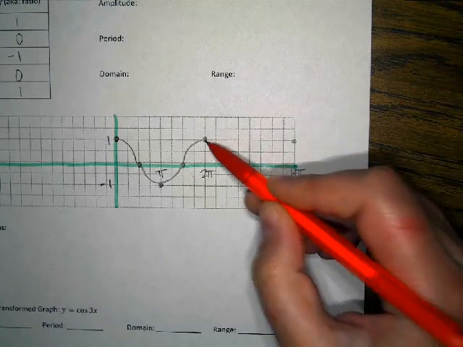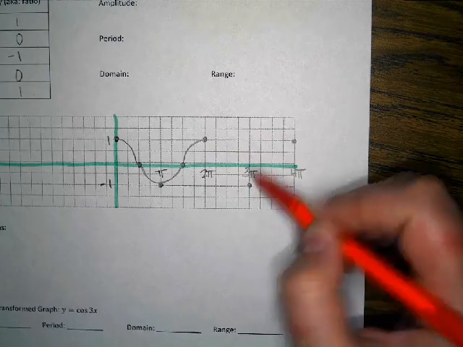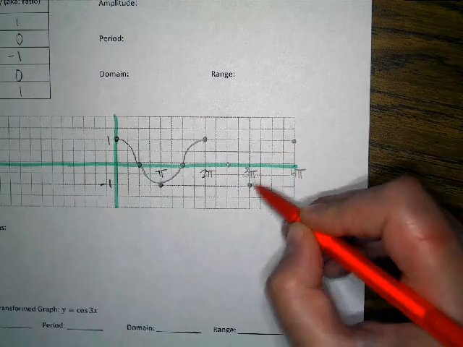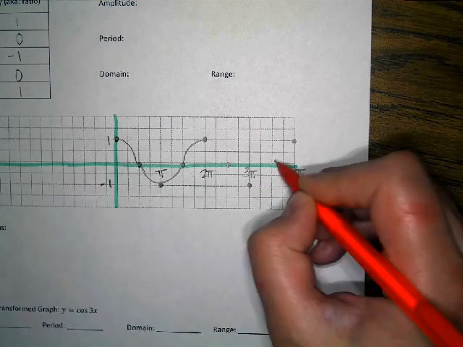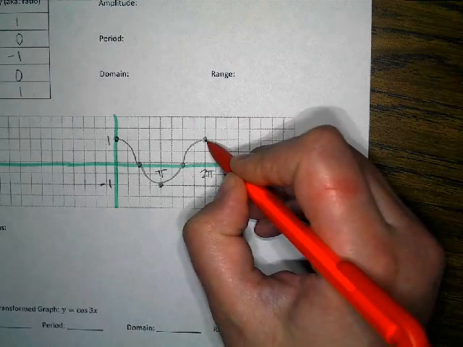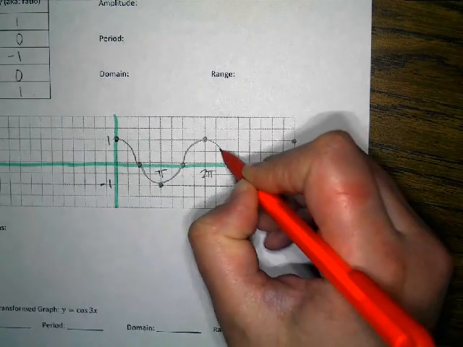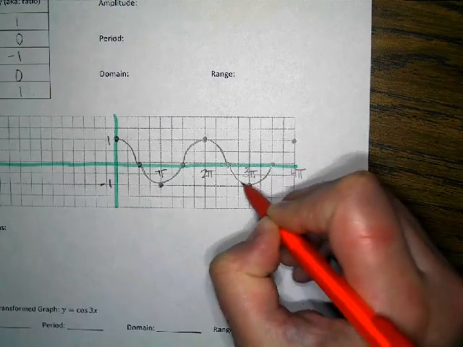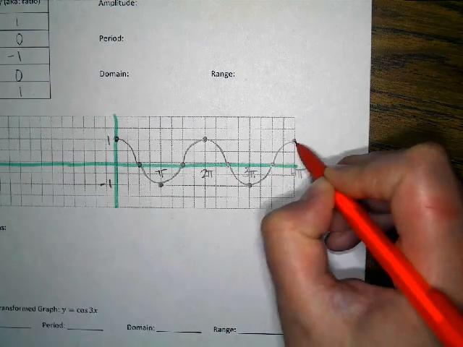Between the first two 1s and -1s, I have to cross over 0. Between the second two 1s and -1s, I have to cross over 0. And then I'm going to draw half of a U shape, a full U shape, and half of a U shape.